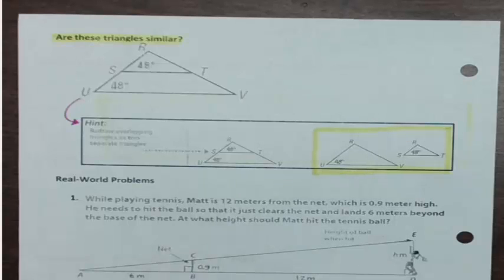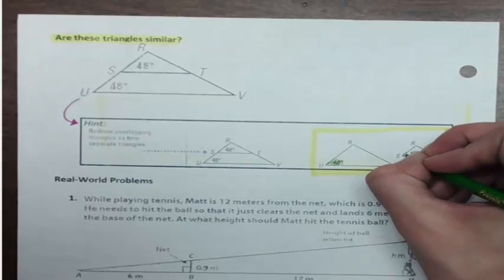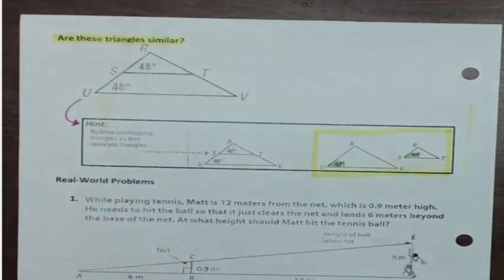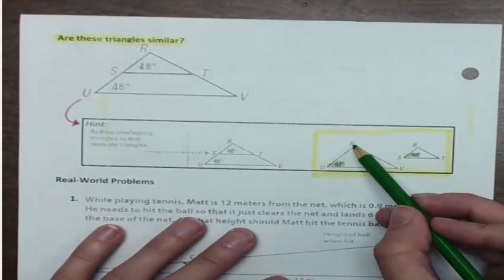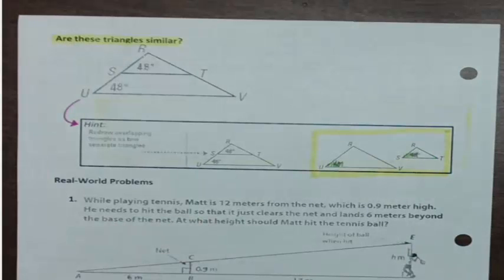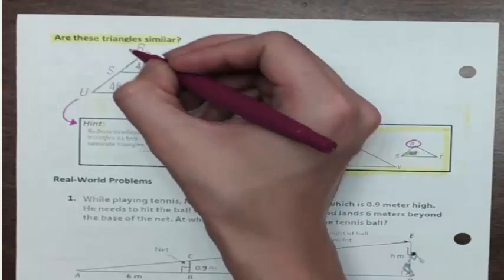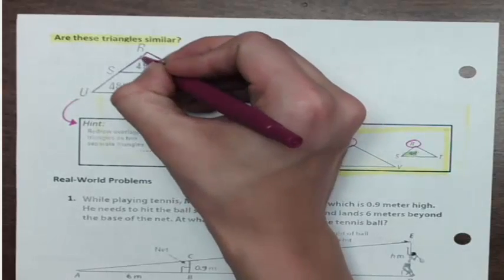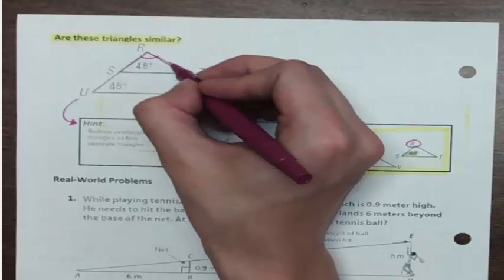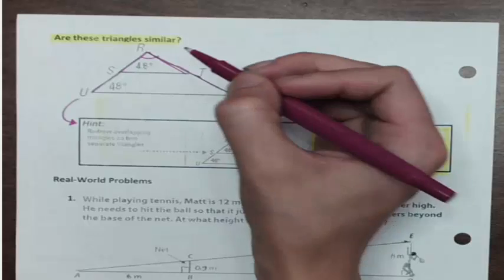So far, if I use my colored pencils, it looks like 48 and 48 are similar. So they do share one. Now notice, this is triangle URV, and this is triangle SRV. What letter do they share? Okay, you should have said they share letter R. And that's the same angle for both of those triangles. It's the angle in the small one, and it's the same exact angle in the large one.